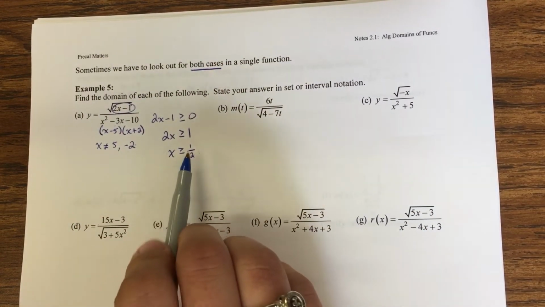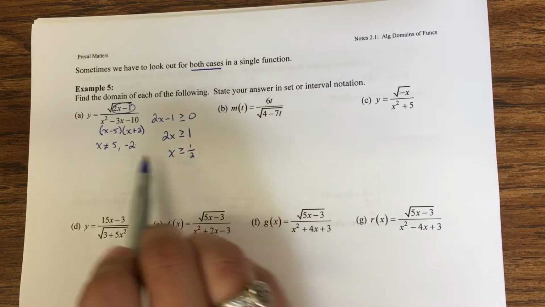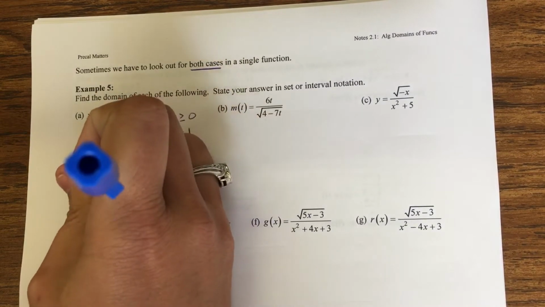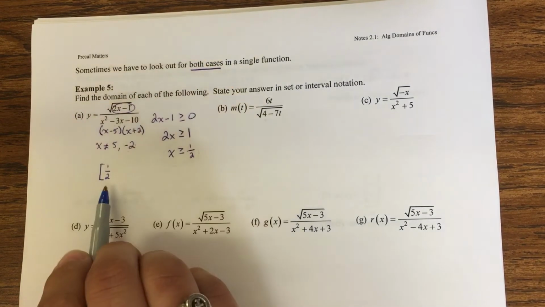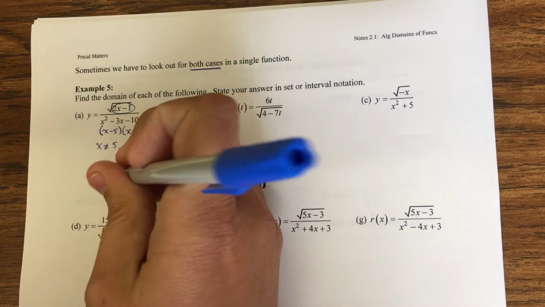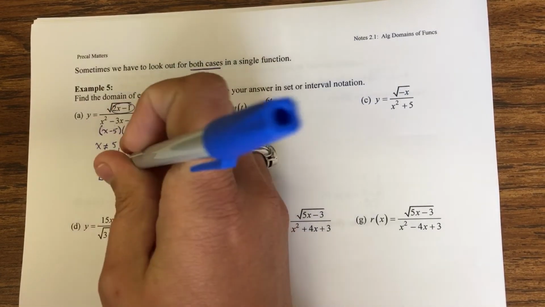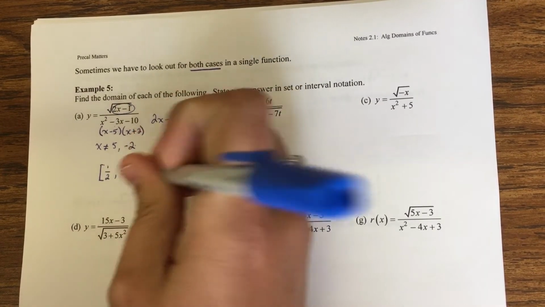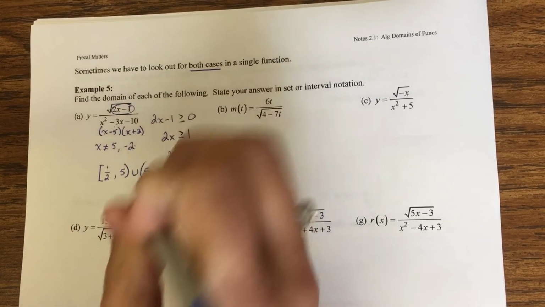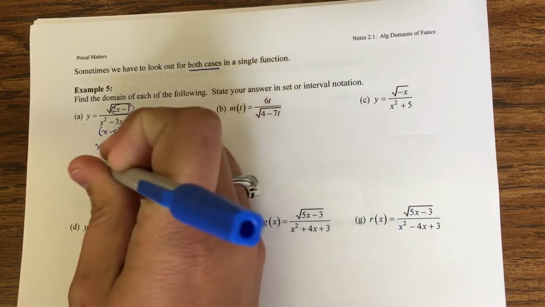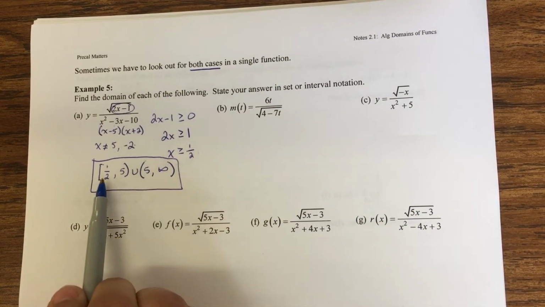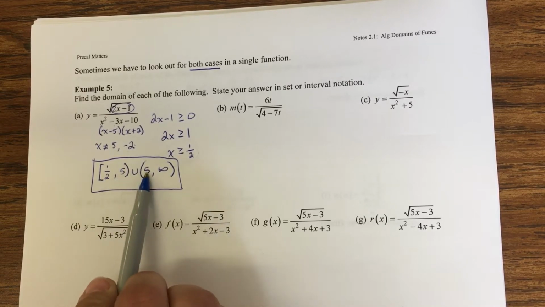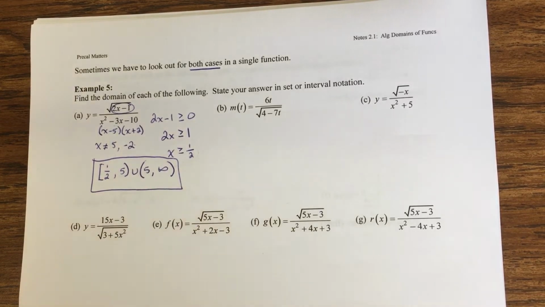So I know that x has to be bigger than or equal to 1/2, and it can't equal 5. So here's how I'm going to write that. I know that the smallest number it can be is 1/2. So we're going to go from 1/2 to 5, not include the 5, and then from 5, not included, and everything larger than the 5. So what this says is x has to be greater than or equal to 1/2, so it goes from 1/2 to 5, doesn't include the 5, and goes to infinity.